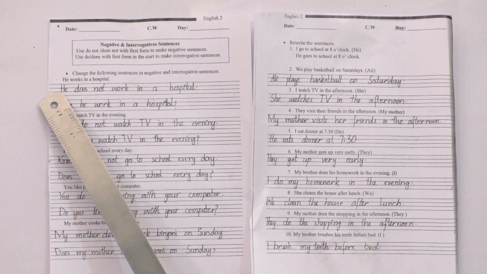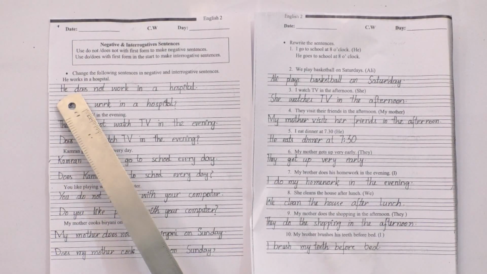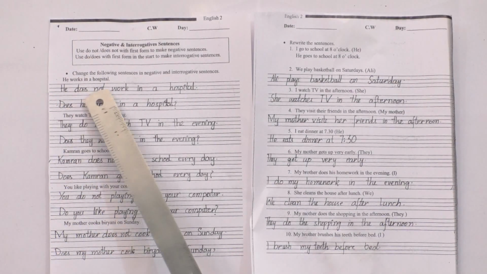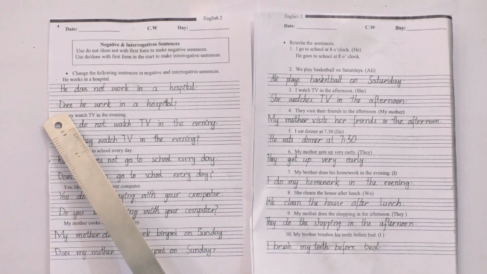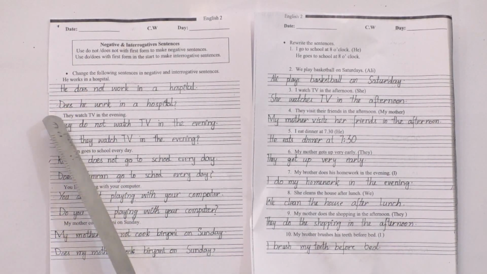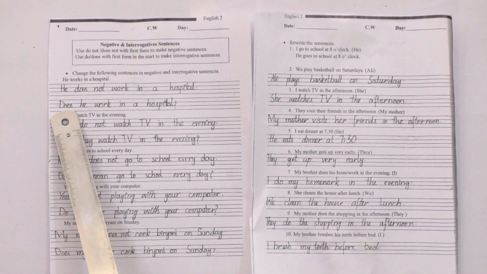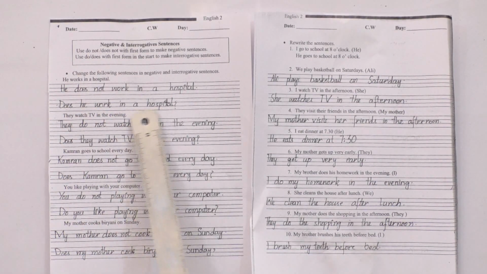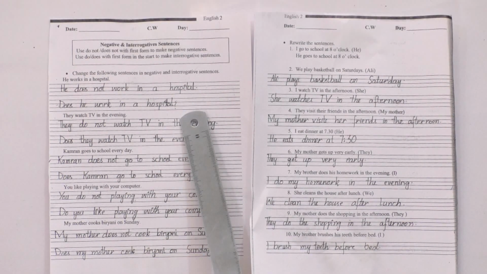So, it is confirmed that when there is he, she or it, we will add does. He does not work in a hospital. Now, convert it into interrogative. We will move the does to the first position, at the start of the sentence. Does he work in a hospital? And finish it with the question mark.